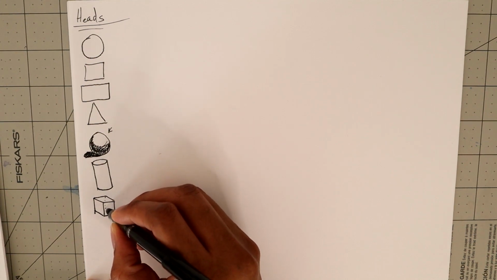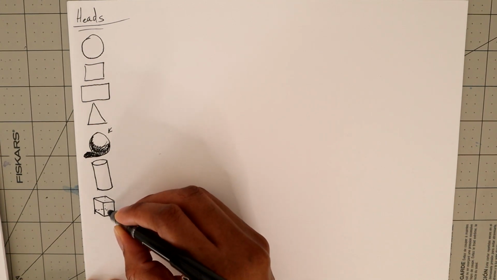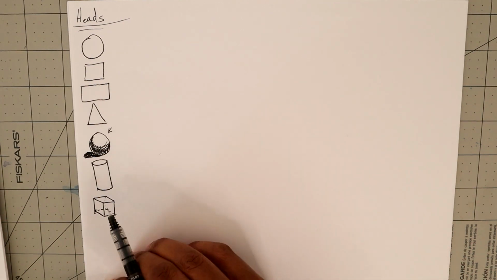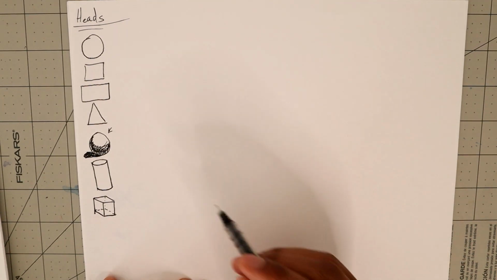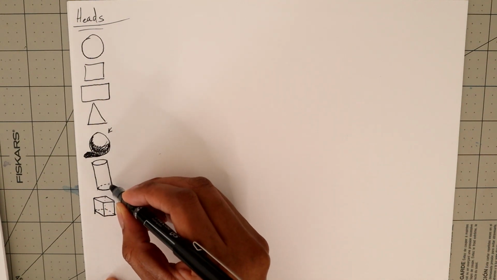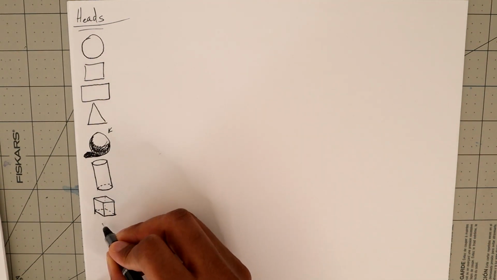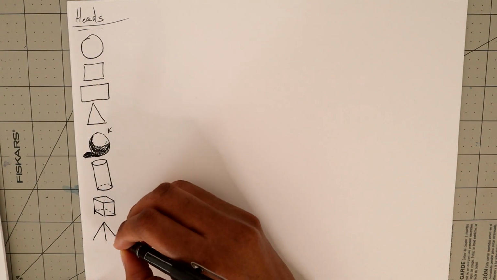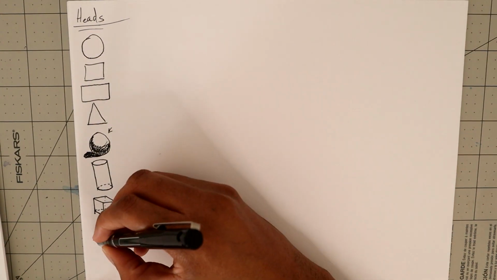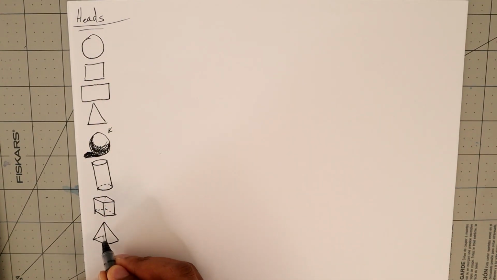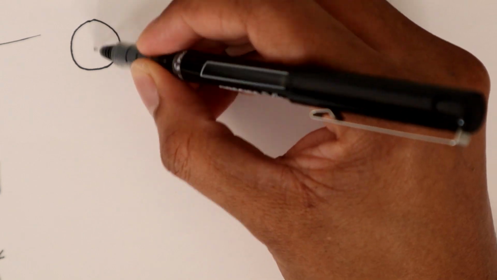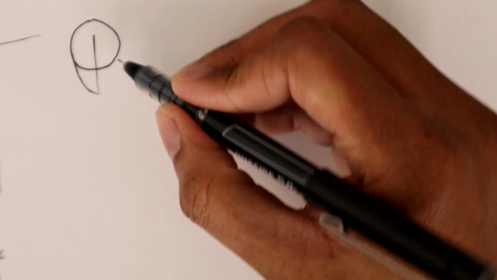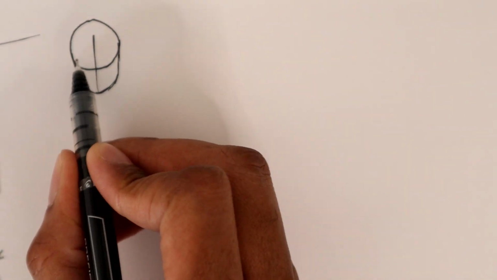The pyramid, which is based off of a square base and triangle sides, and the cylinder, which has circular top and bottom and a connecting line. Those are the basic shapes and the building blocks for everything you see in the real world. So we use those simple shapes and the more complex shapes to draw simple heads.